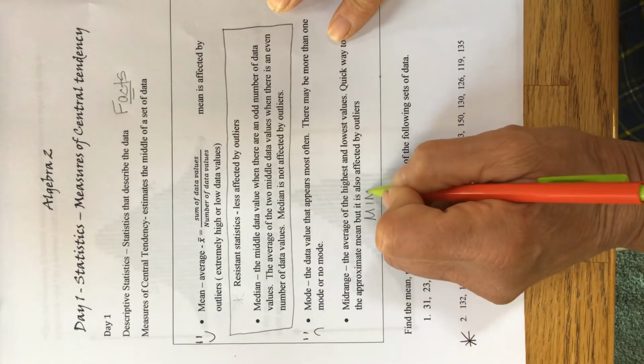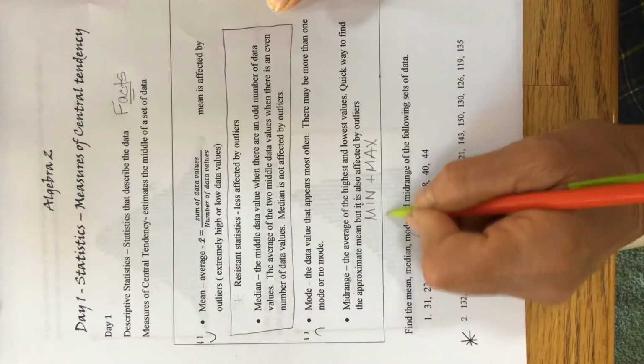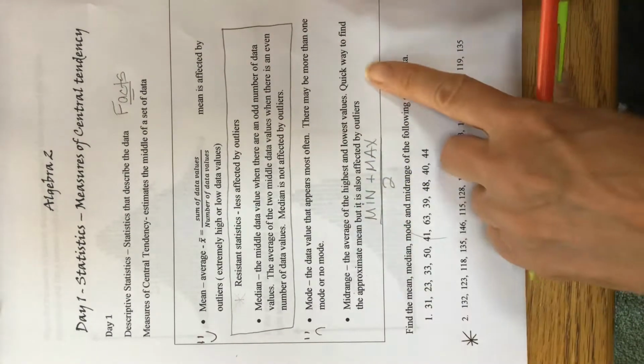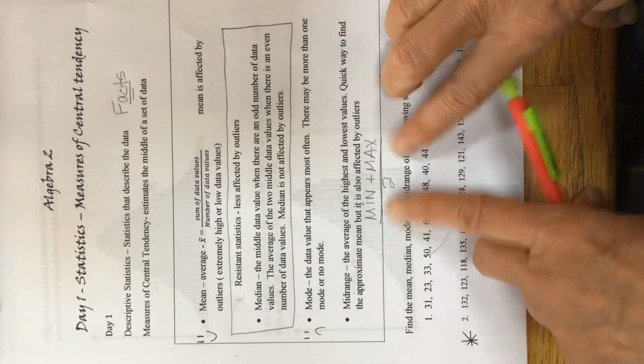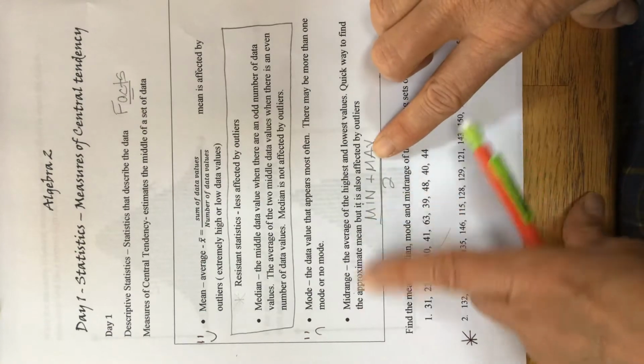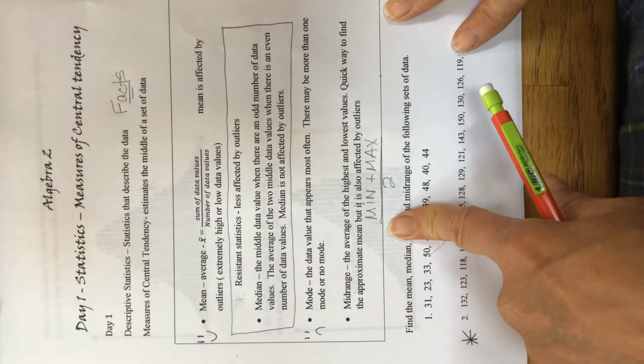If you take the minimum grade plus the maximum grade, you always divide by 2 because you only have one minimum and one maximum. If you take the high and the low and divide by 2, you should end up in the middle. So these are your measures of central tendency.